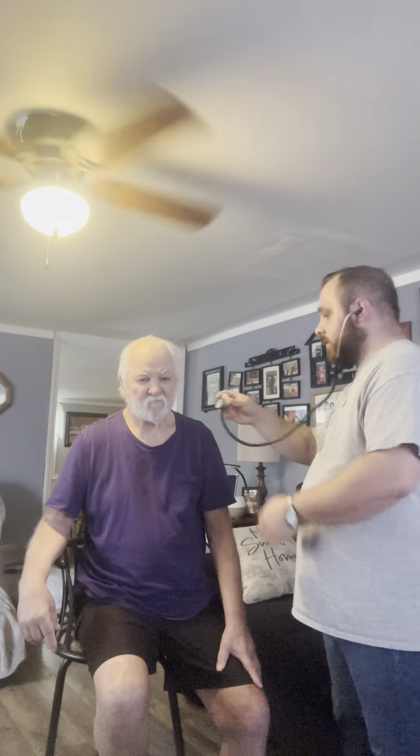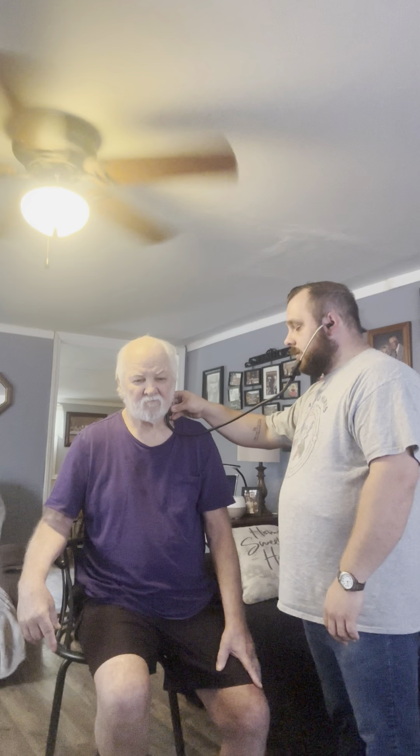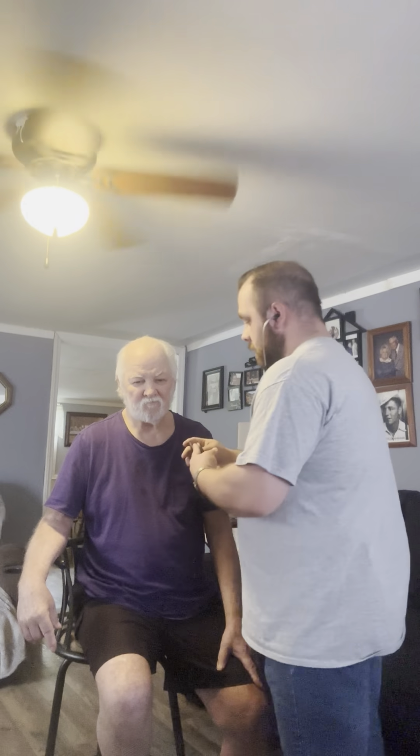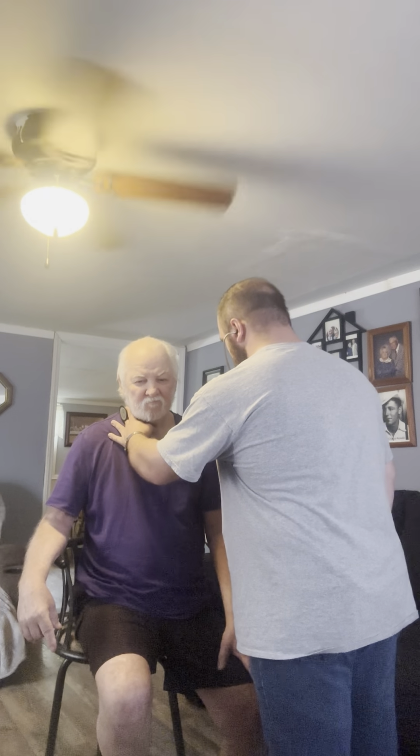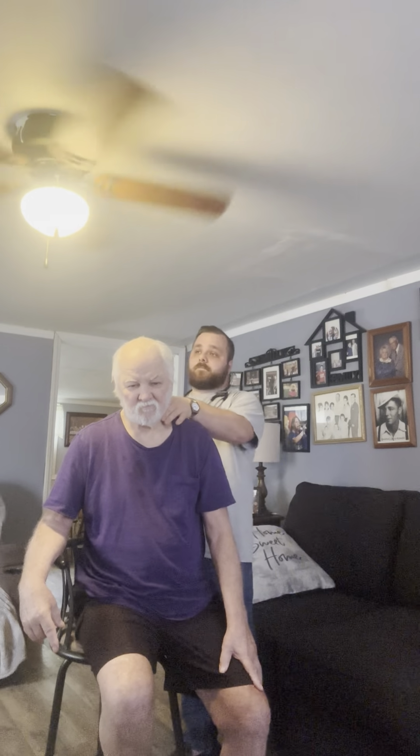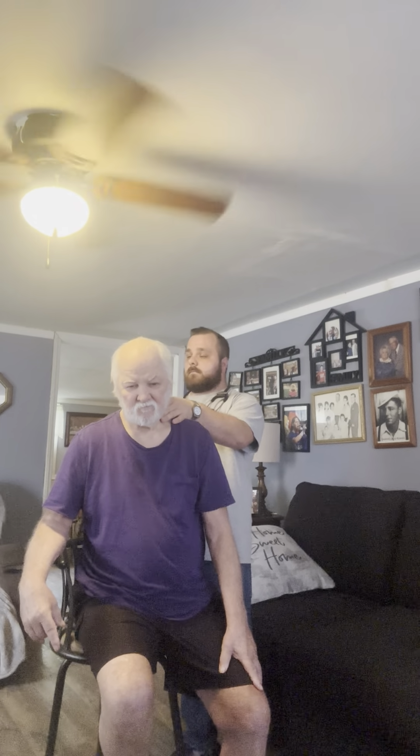We're also going to auscultate for bruit over the carotid artery. And there is no bruit noted. So I'm going to palpate your carotids one at a time. And they're +2, equal and bounding bilaterally.